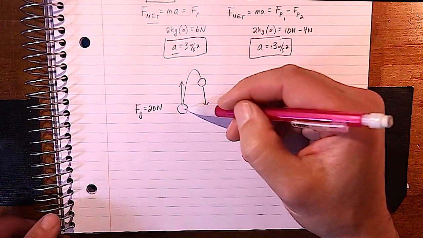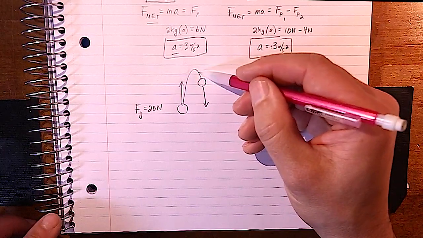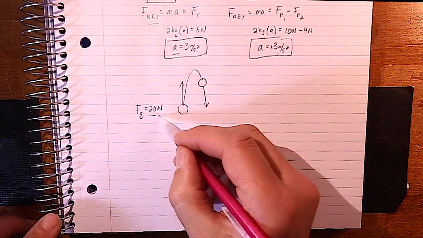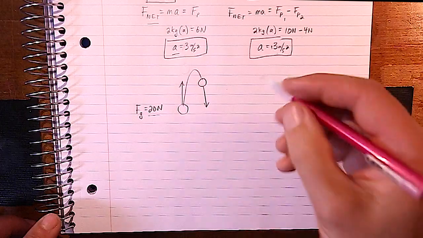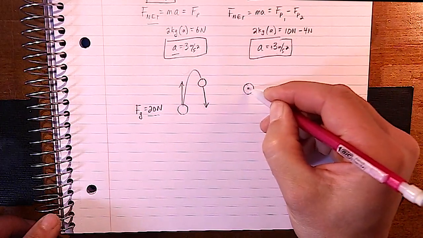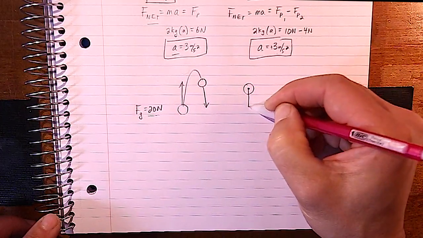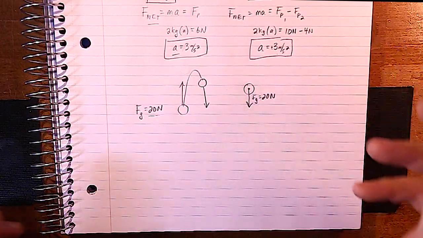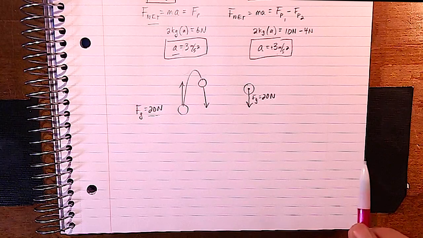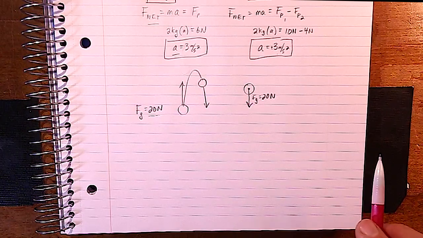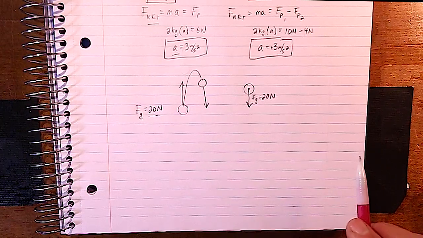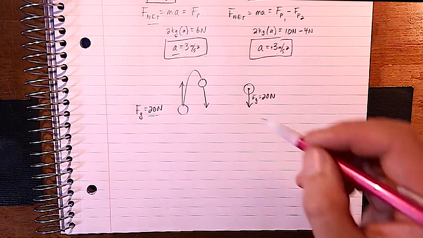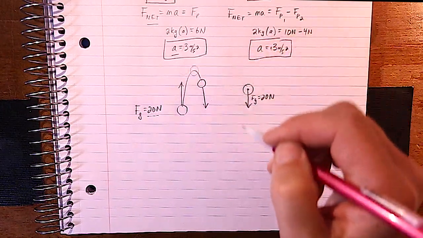What about a ball that's thrown up into the air? Let's say this ball has a weight of 20 newtons. That means at any point while it's in the air, the force of gravity acting down on it is 20 newtons. So a common question that gets asked, that people get wrong all the time, is what's the net force of a ball when it gets to the top?